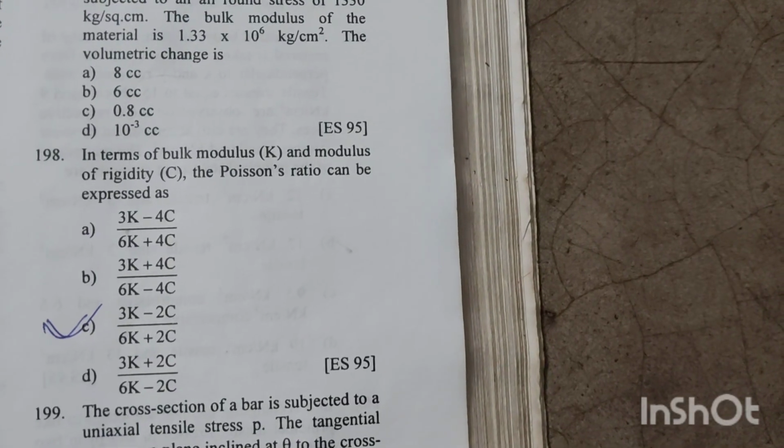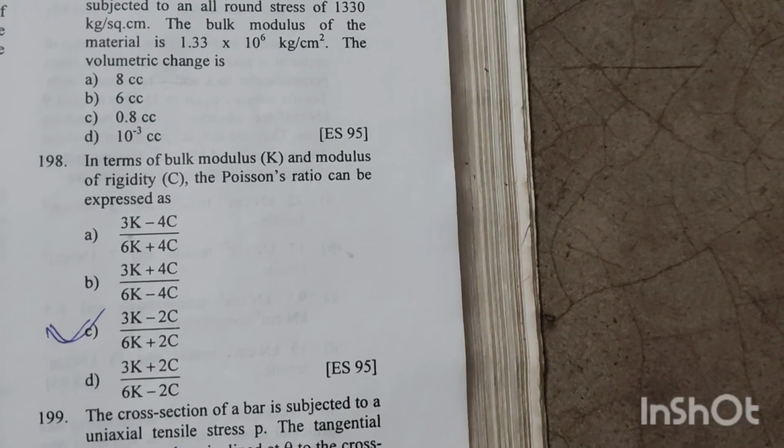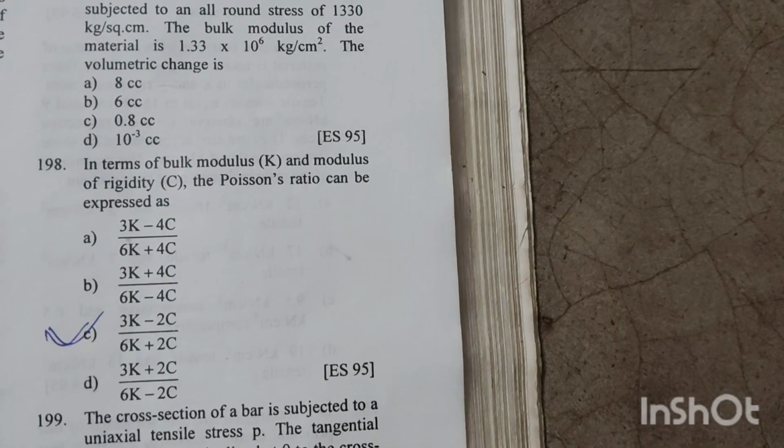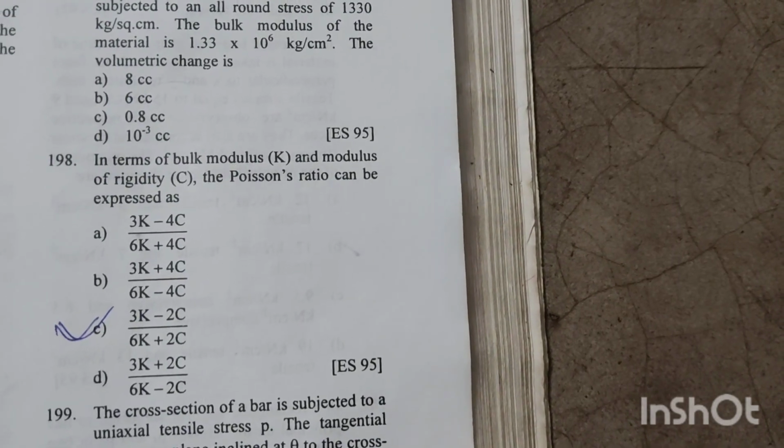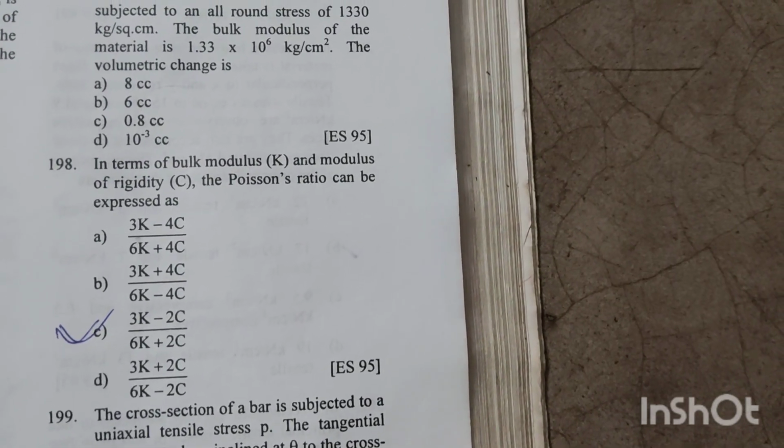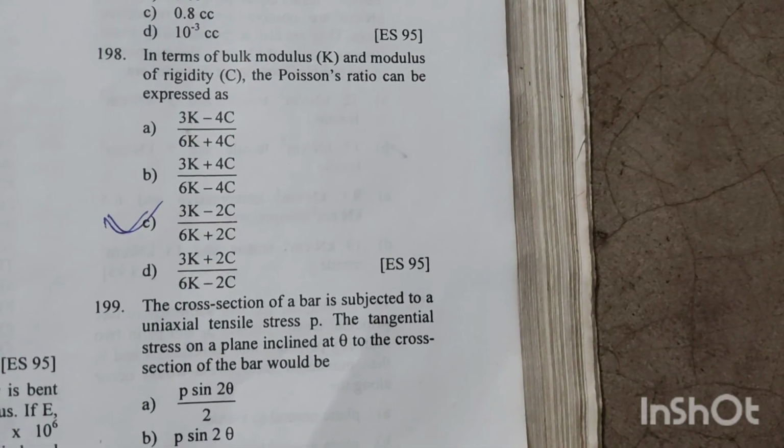Question 198. In terms of bulk modulus K, modulus of rigidity C, Poisson's ratio can be expressed as: 3K minus 2C divided by 6K plus 2C. Option C is the right answer.